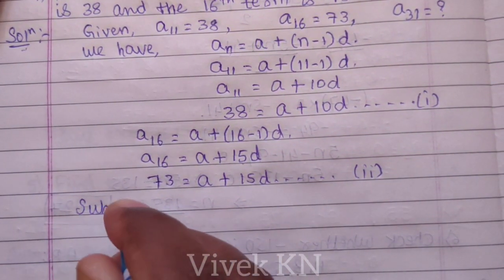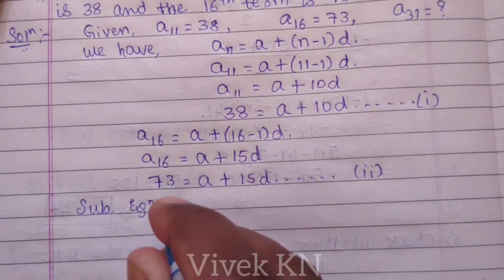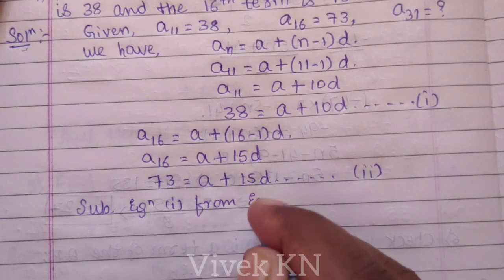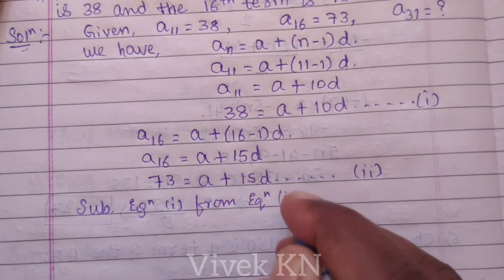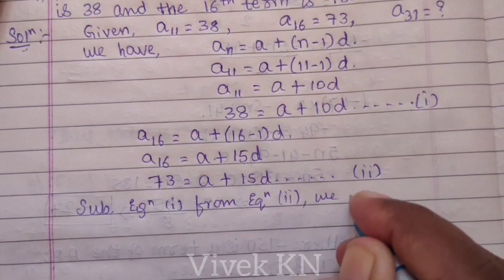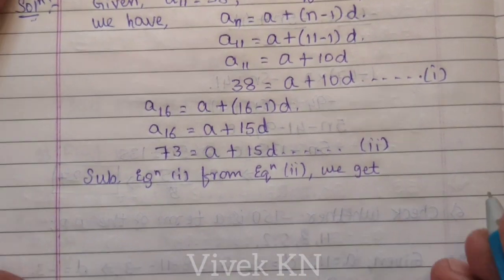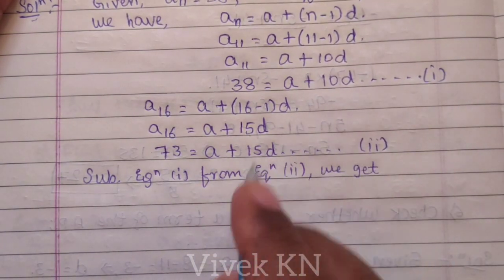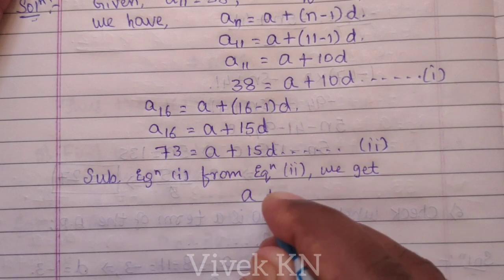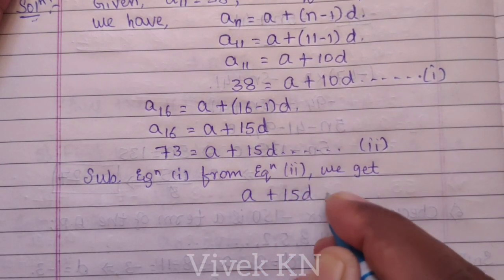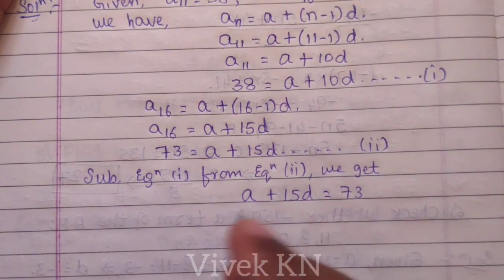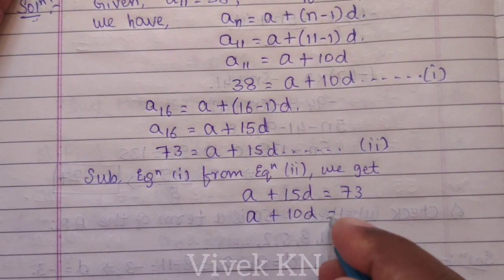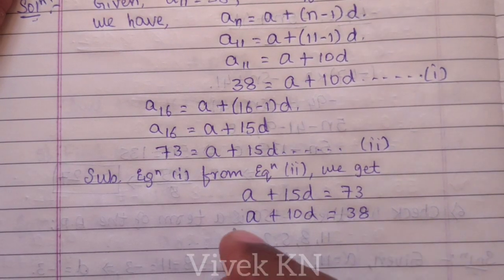Subtracting equation 1 from equation 2, we get: now we have to subtract equation 1 from equation 2, that is a plus 15 into d is equal to 73, a plus 10 into d is equal to 38.